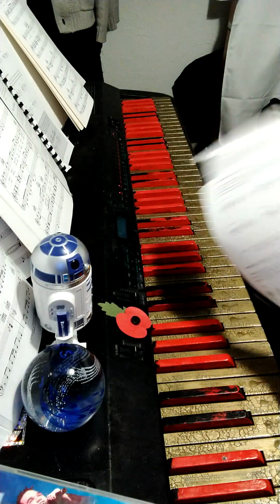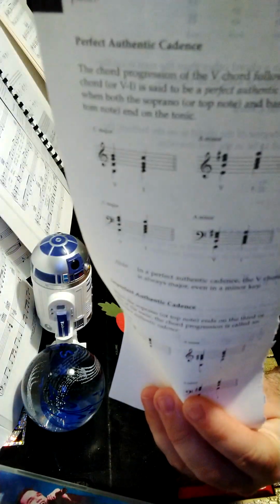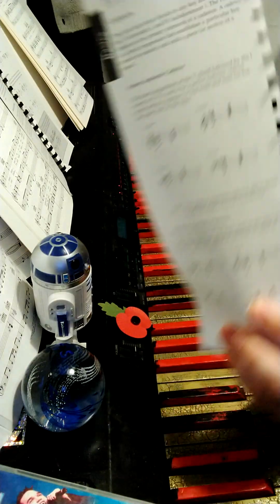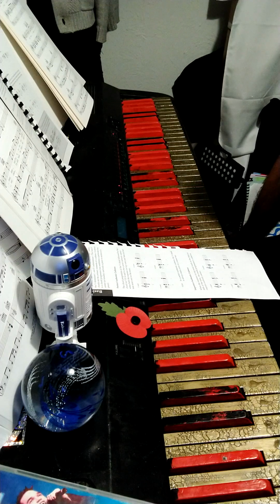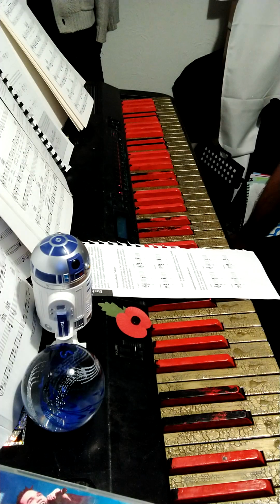Perfect authentic cadence, and there's pictures. The chord progression of the V chord, the fifth chord, followed by the I chord, said as V to I, is said to be a perfect authentic cadence.